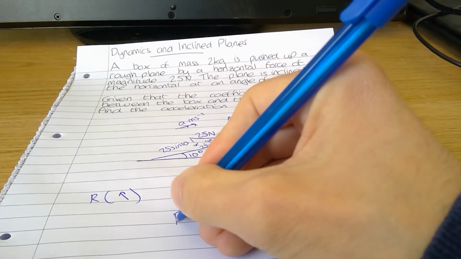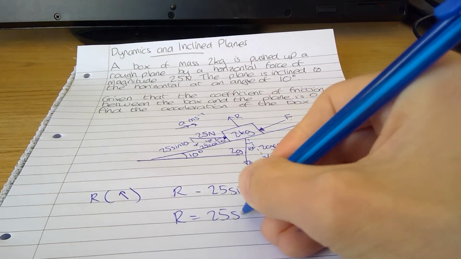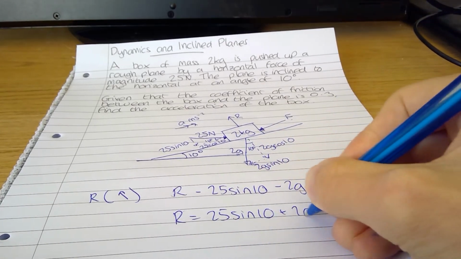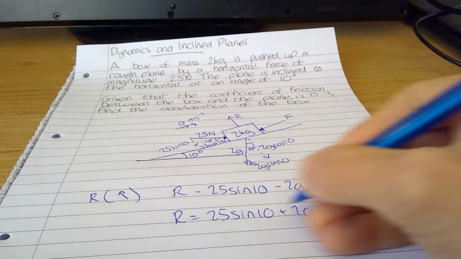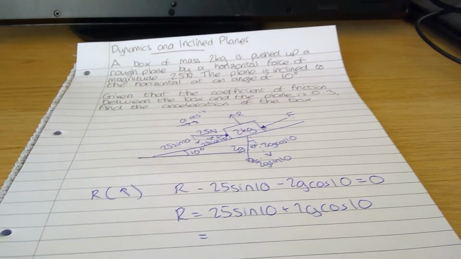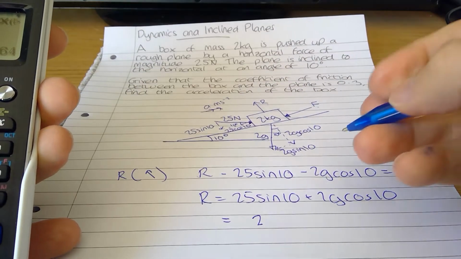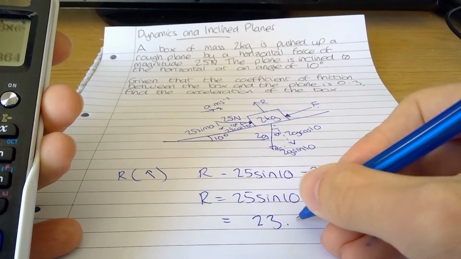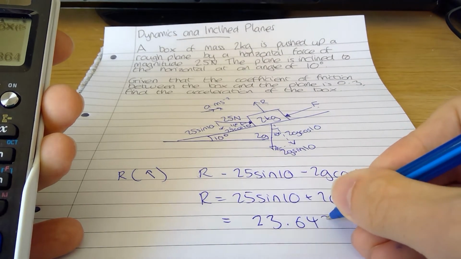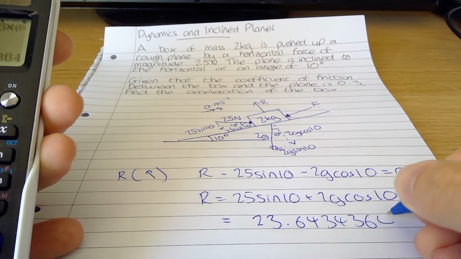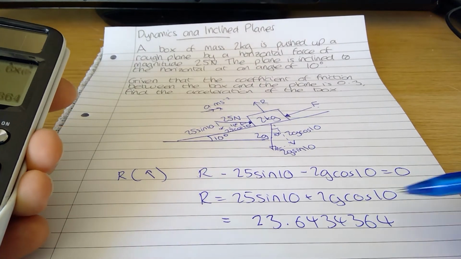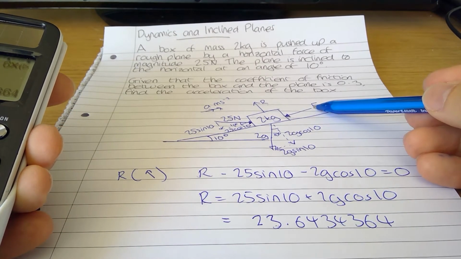And so R would be equal to 25 sin 10 plus 2g cos 10. And we can just calculate what that is. Okay, and then that comes to 23.6434364.